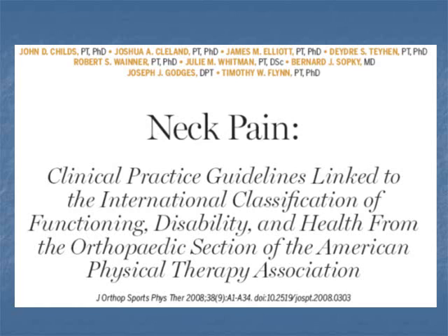Some of these same researchers in 2008 published clinical guidelines, and they linked these to the International Classification of Functioning, Disability and Health. So this is essentially the orthopedic section of the American Physical Therapy Association's recommendation for treatment of neck pain. They used concepts from the previously published treatment-based classification system, but then expanded on them based on new evidence. As we'll present these, it may be interesting to look at how things progressed from 2004 to 2008.